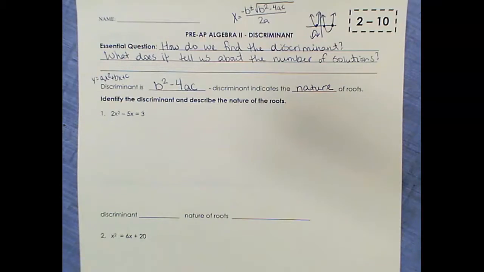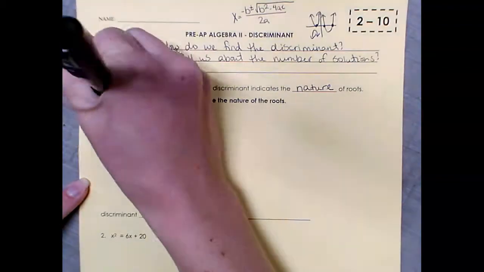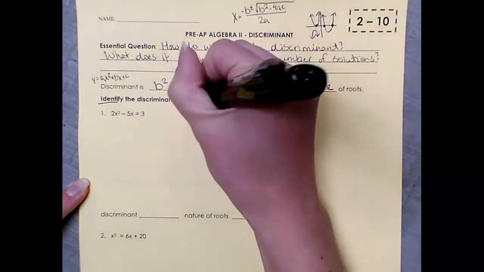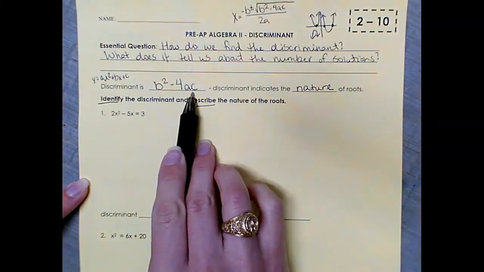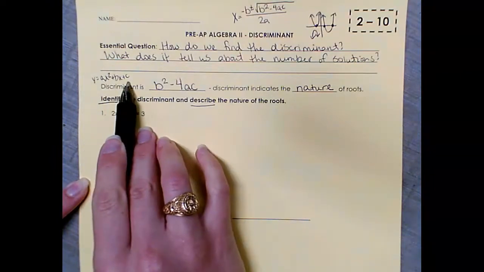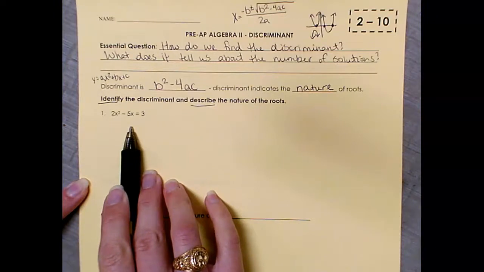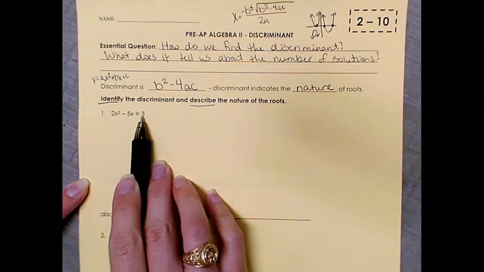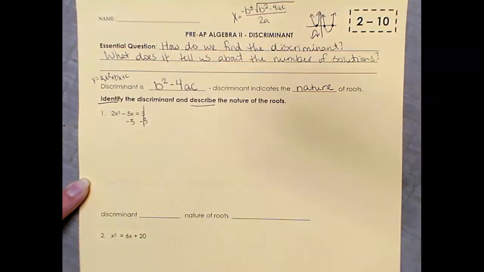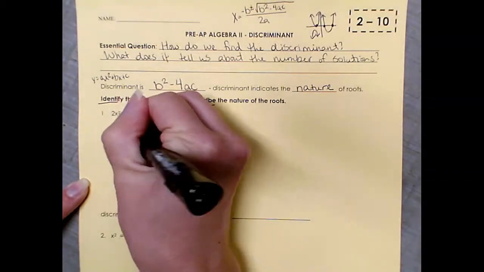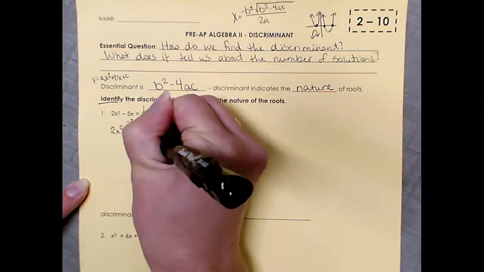These notes are not incredibly long. But if I'm going to identify the discriminant and describe the nature of the roots, and I have to pick out a, b, and c in order to do that, my quadratic better be in standard form. And this is not. Why is this not standard form? Because the 3 is over here, and this equation should equal 0. So I need to move this 3 back over to the left side with everything else. So 2x squared minus 5x minus 3 equals 0.